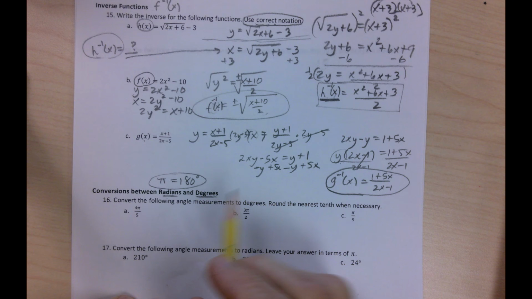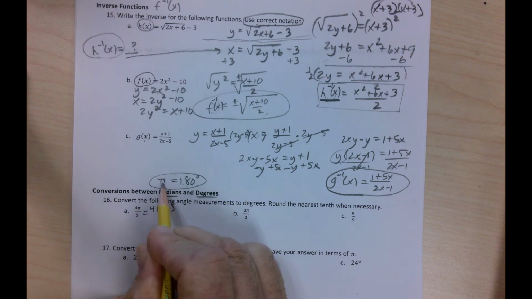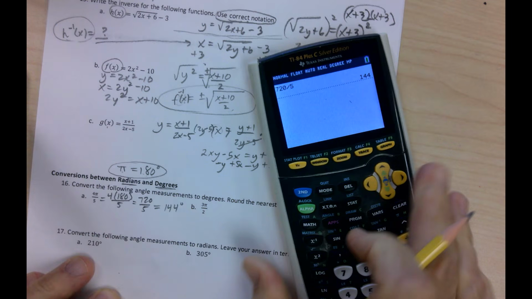When in doubt, go with this. So pi over 5, that's not really one of our automatics, so what we would think about doing is substituting 180 in for pi and then just doing the math. So that's 180 over 5, which is 36 degrees.